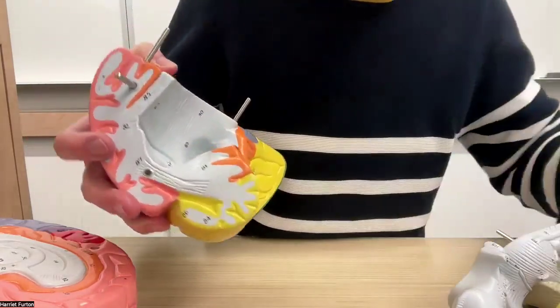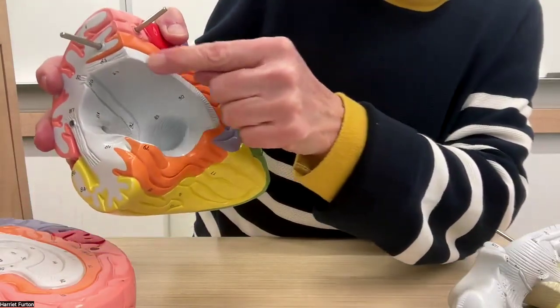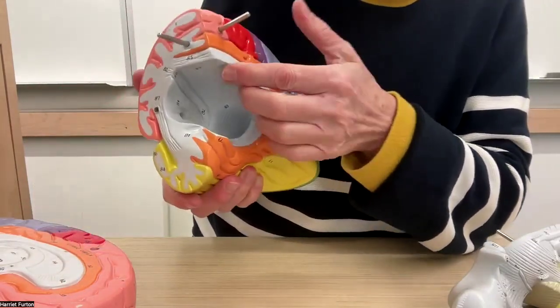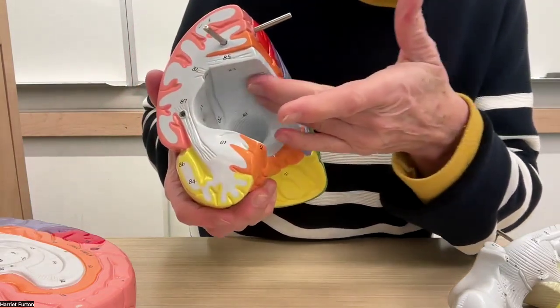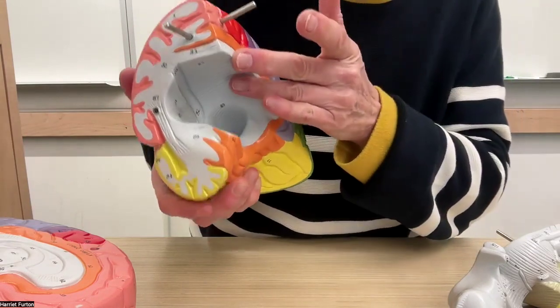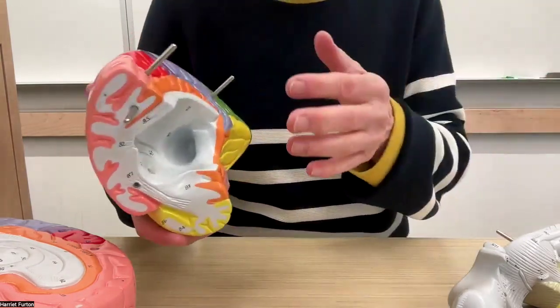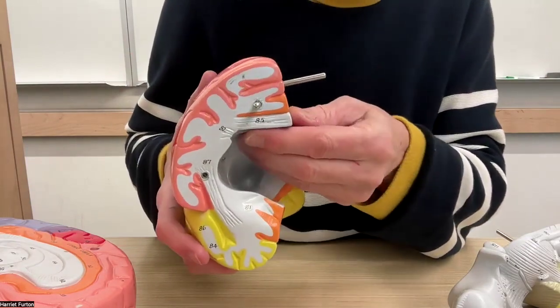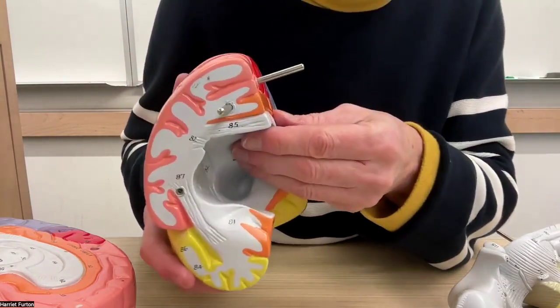We can see the corpus callosum part on the side, on the mid-sagittal area, and we have the fibers of the corpus callosum. The corpus callosum connects the left and the right hemisphere all together, full of axons moving from one side to another.